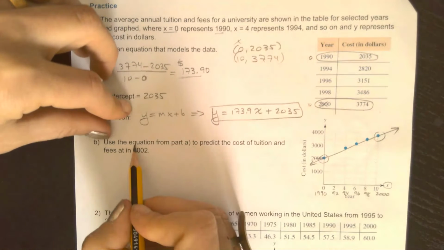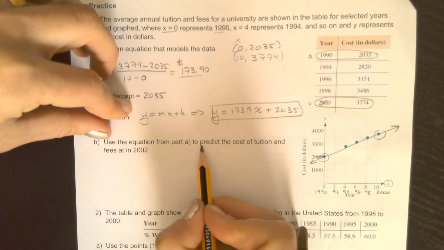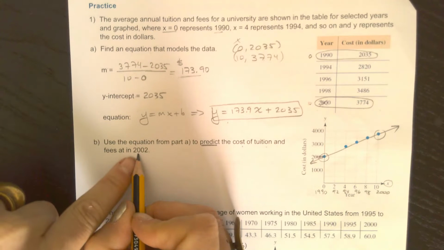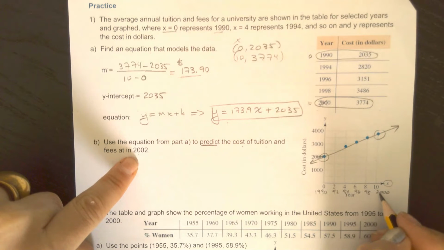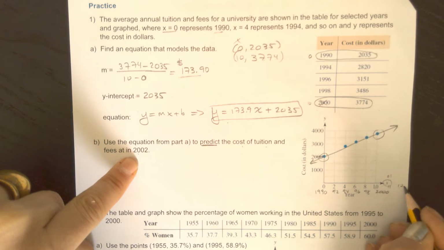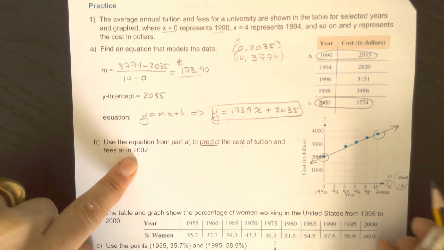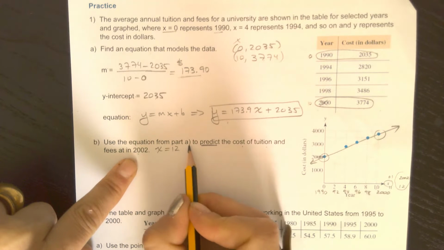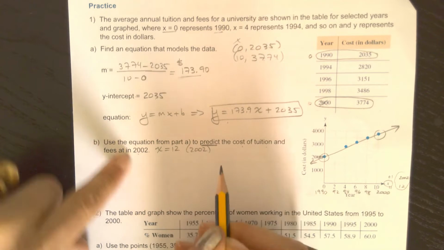Now it says use the equation from part A to predict the cost of tuition and fees in 2002. Year 2000 is when x equals 10, so 11 would be 2001 and 12 would be 2002. So what is the tuition when x equals 12, which is really the year 2002?